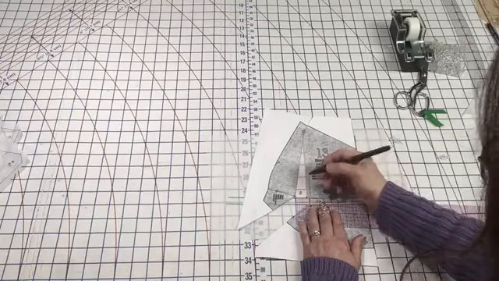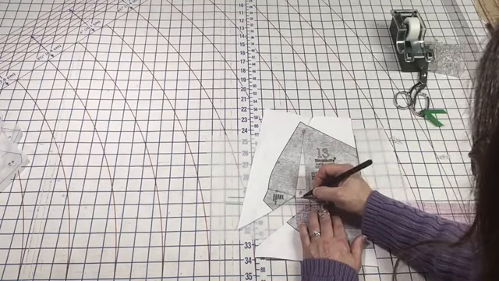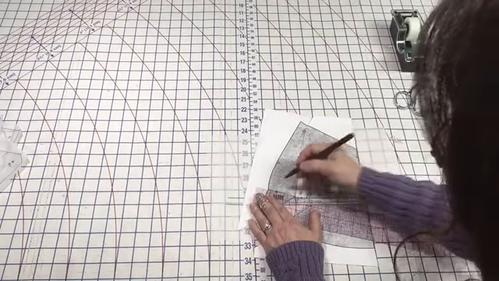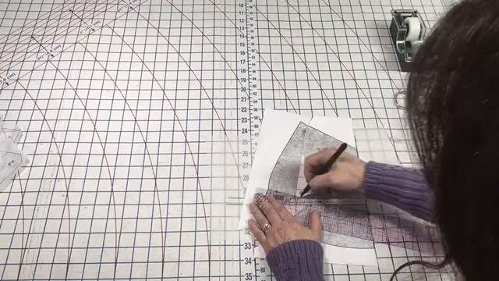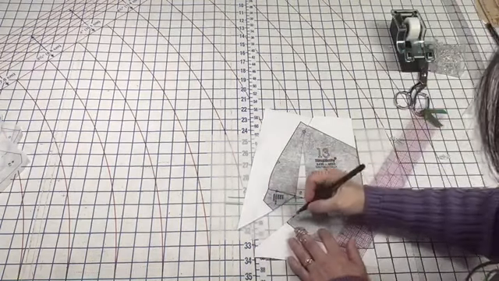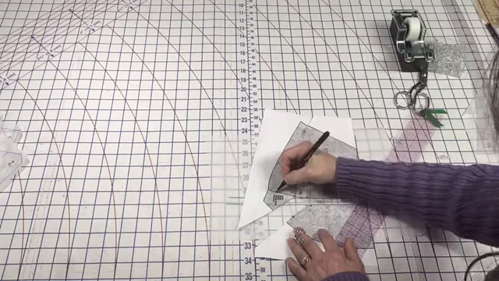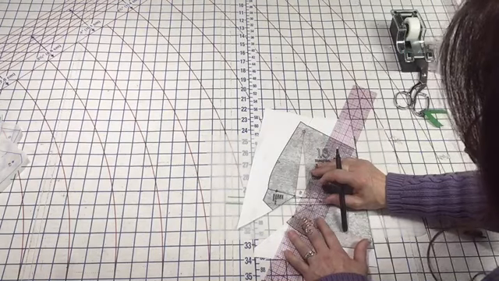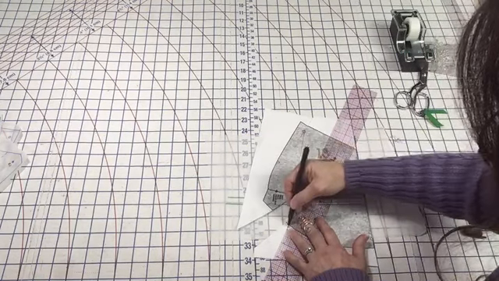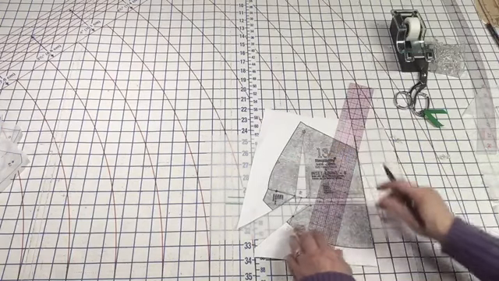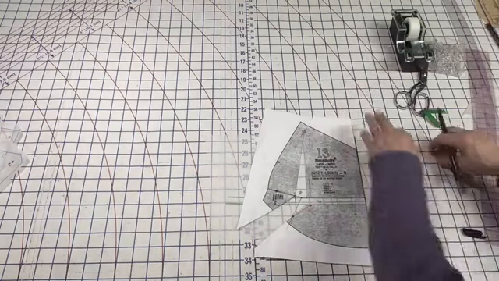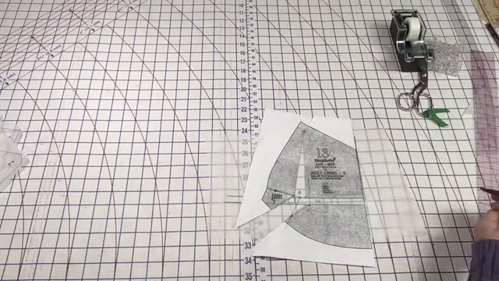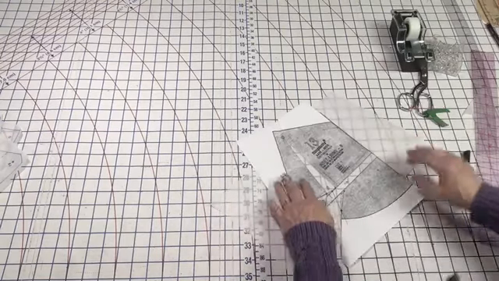But if I don't know, then I'm going to pick a location that's in the center, that's sort of sharing the difference. And then I'm going to draw a new dart line that matches up to this point here, this point here. And this becomes my new dart space. All right, so I'm not done yet though. I also need to true this.